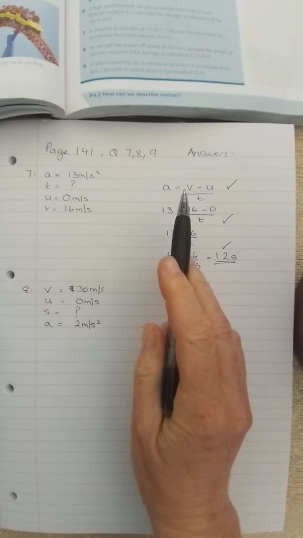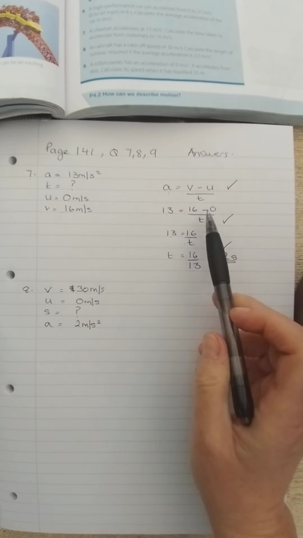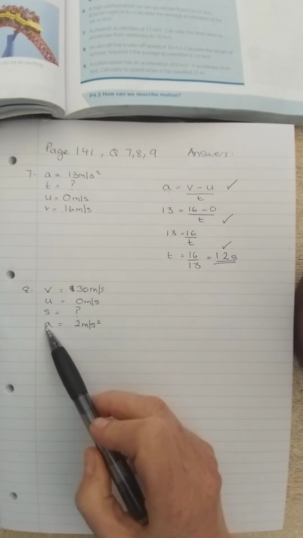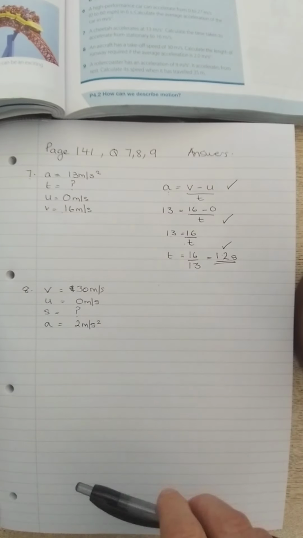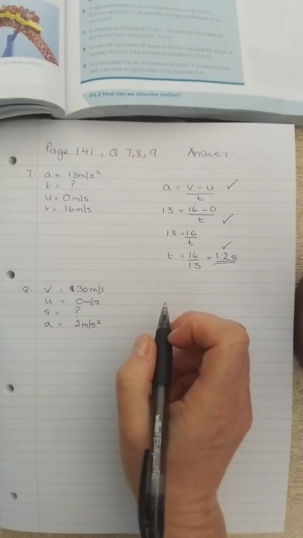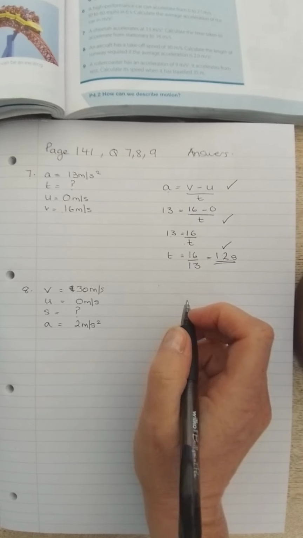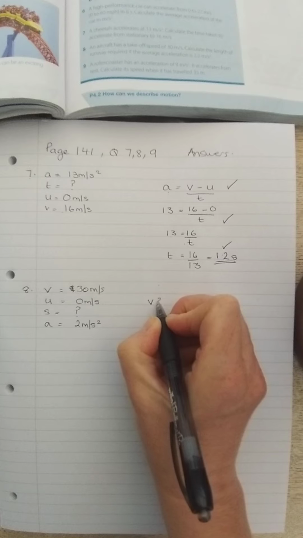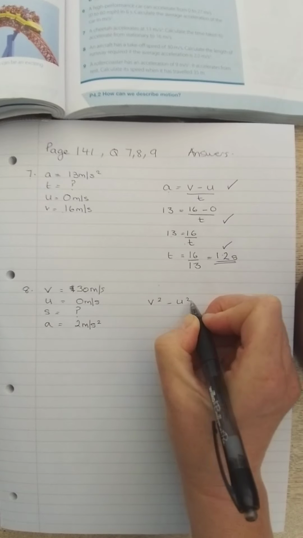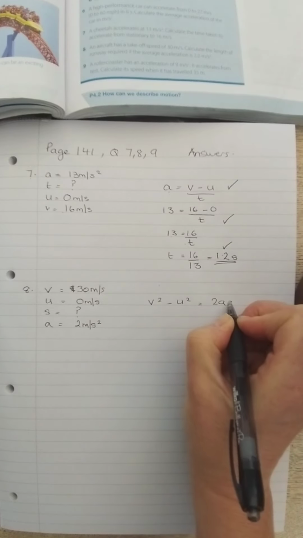So this equation won't work for us now because we don't know the time. The time is not on our list. So we're going to have to use our other formula. And remember, this one you'll be given in the exam, on a sheet in the exam, so you don't have to remember this one. So we do v squared minus u squared equals 2as.